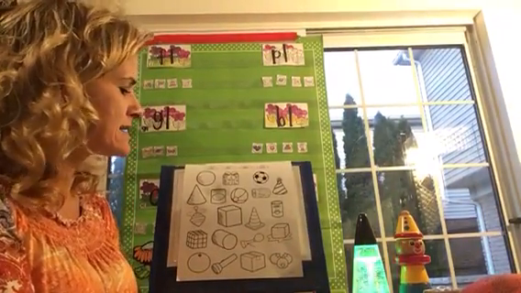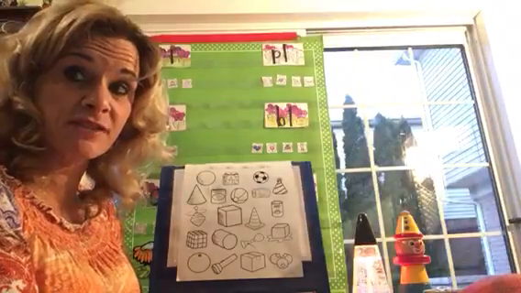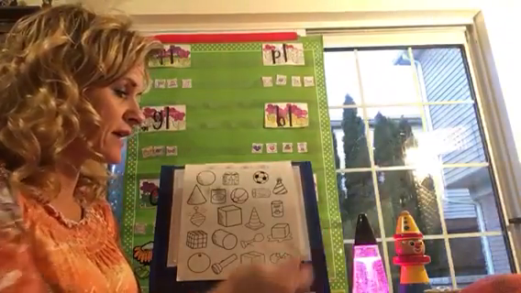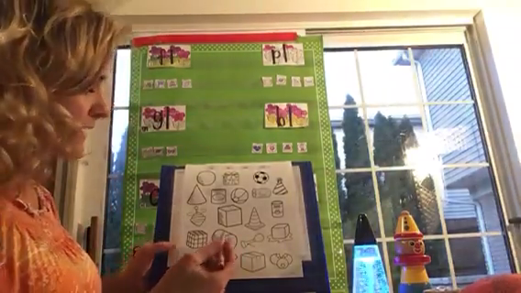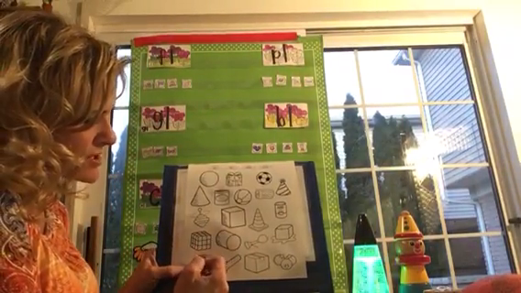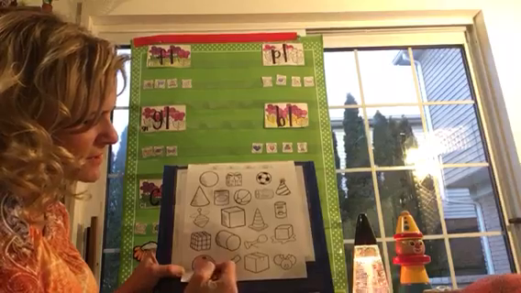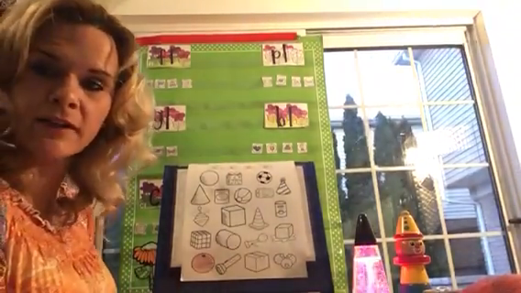So let's start today. How about if we start hunting for the spheres first? All right, who wants to point one of those out? All right, Capri? Yes, ma'am. This orange is the shape of a sphere. I'm going to do a little bit of a quick color.